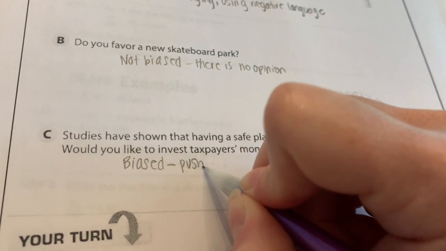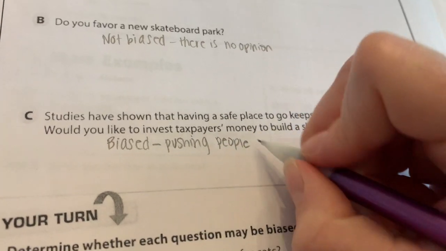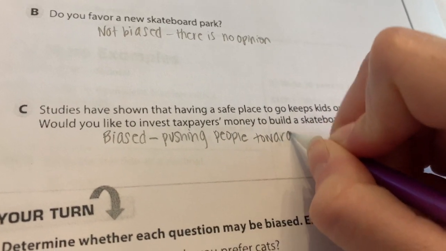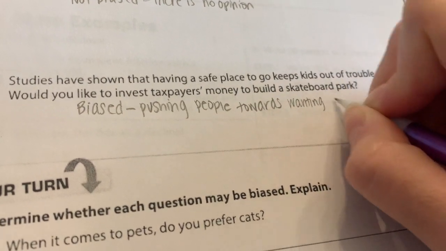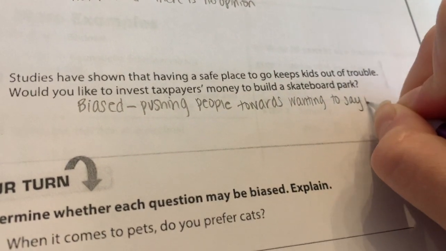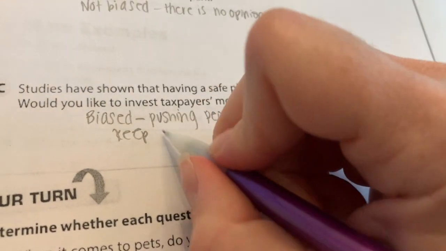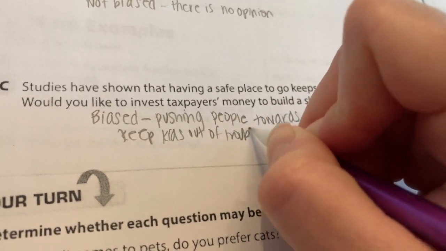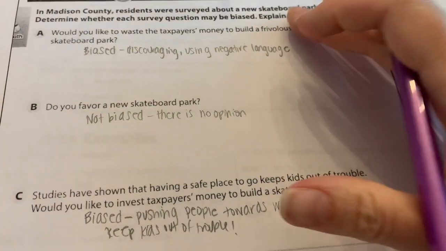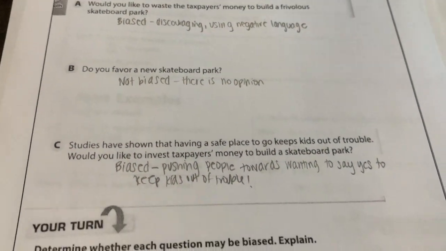kind of pushing people towards wanting to say yes to keep kids out of trouble, right? You don't have to write all this extra out of trouble, okay? Just an example, but you could also say that it's giving an opinion. In this case, it's using positive language, okay?